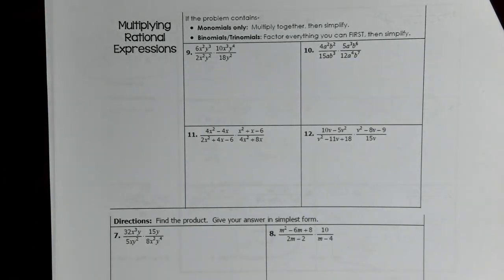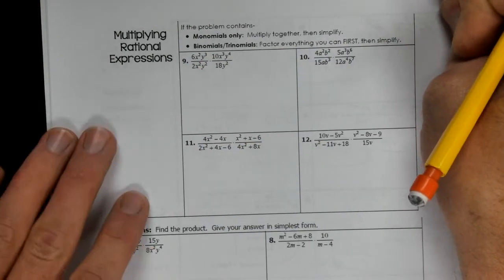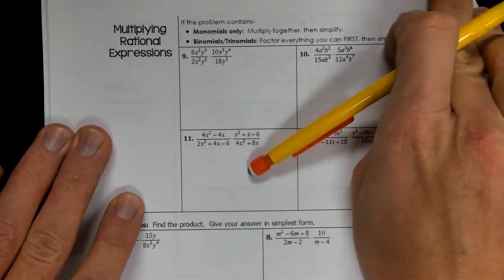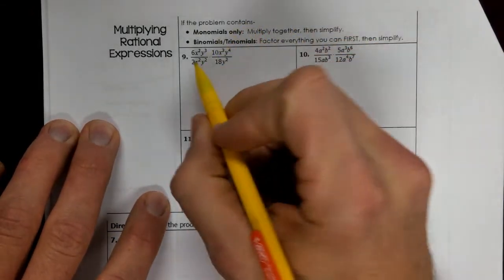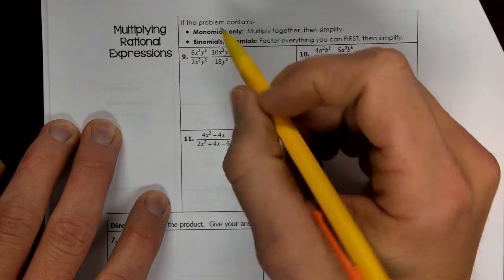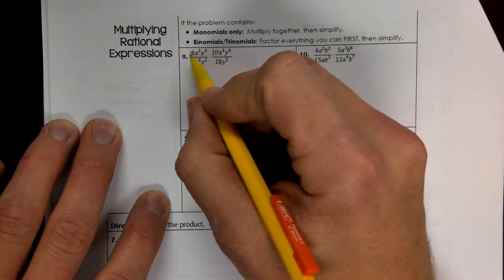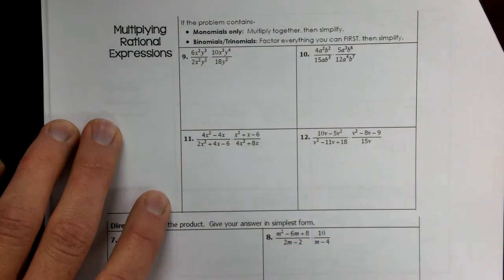Alright guys, we're looking at multiplying and dividing rational expressions today. We're going to multiply these rational expressions together, and we need to make sure that we reduce it to its simplest form, right? So let's multiply across. It doesn't really matter, you can multiply first or you can simplify first. Let's go ahead and simplify first, and then we'll multiply our expression.